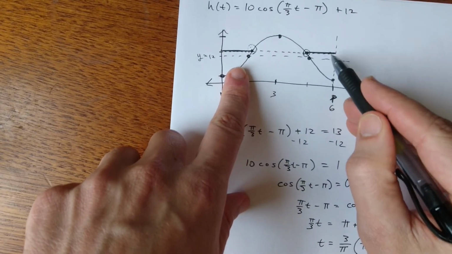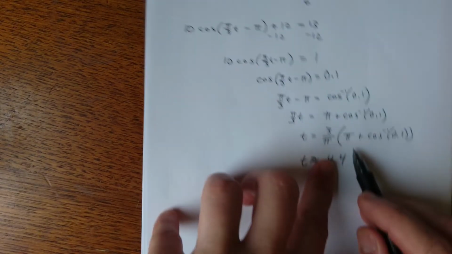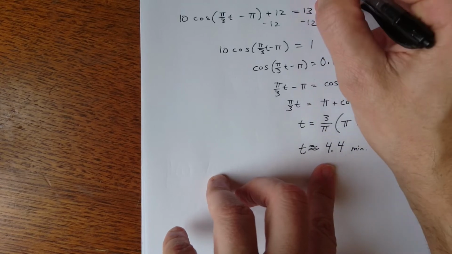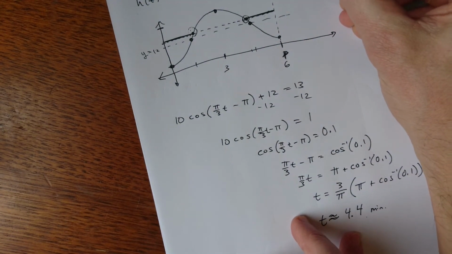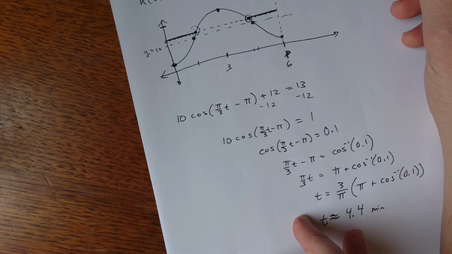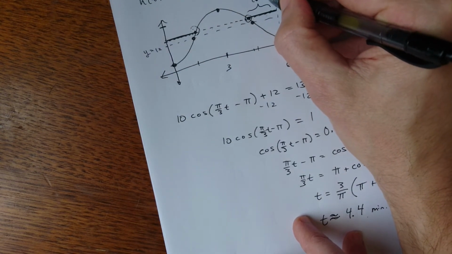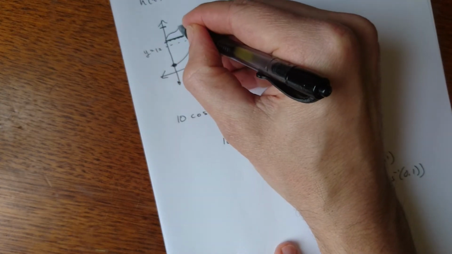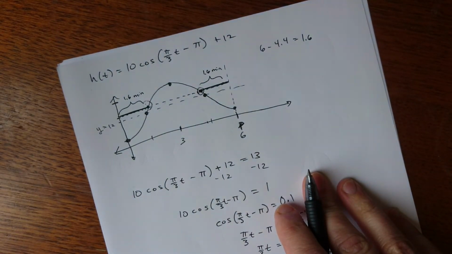And so this distance here from t equals 4.4 to 6 minutes, well, that's easy enough to calculate. 6 minus 4.4 will give us 1.6. This is 1.6 minutes. And so this should also be 1.6 minutes.